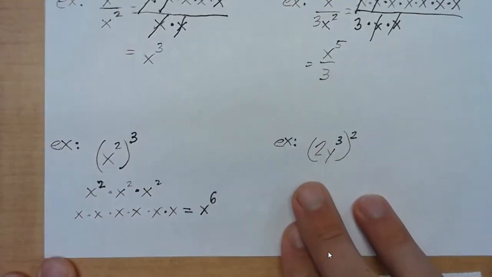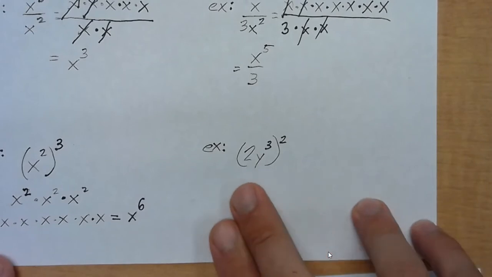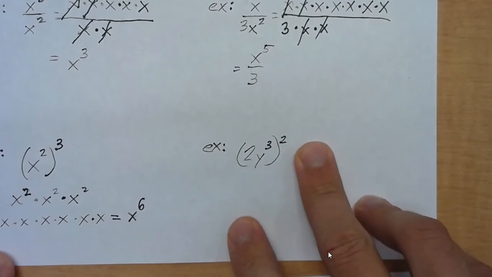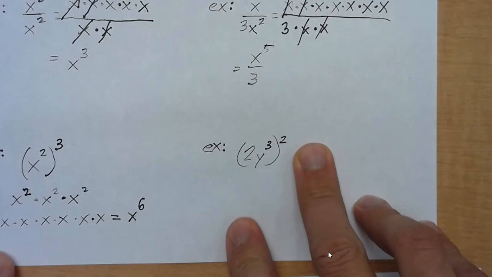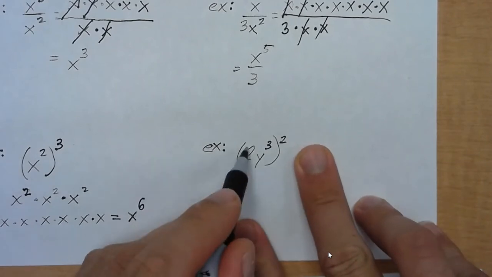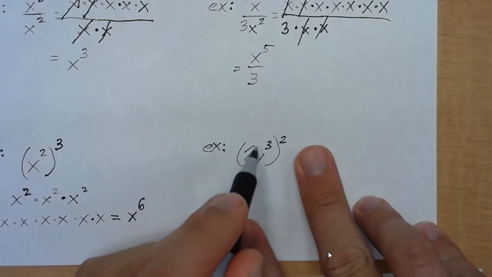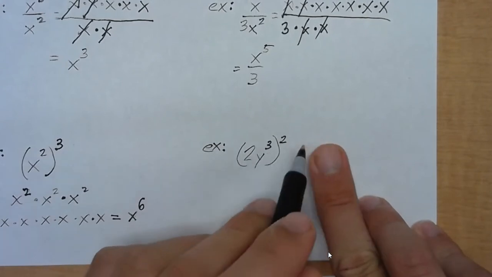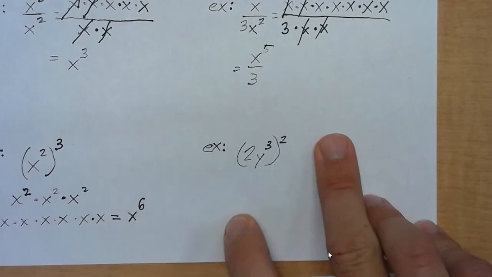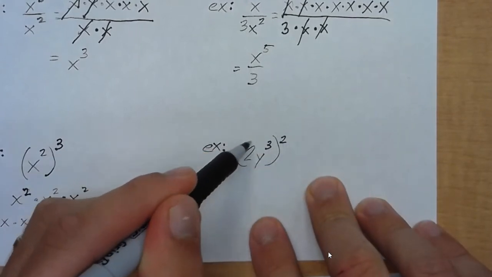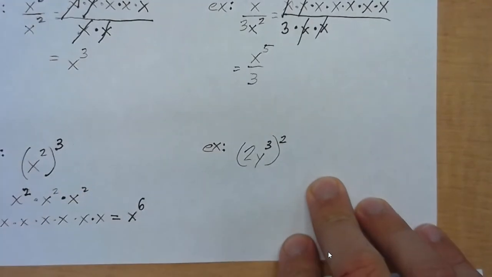And that's our answer. Next, 2y cubed, all of that raised to the 2nd power. Now, since we have a coefficient here and a variable, both of those components are being raised to the 2nd power. They're both being squared. So we need to distribute this squared to both of those.